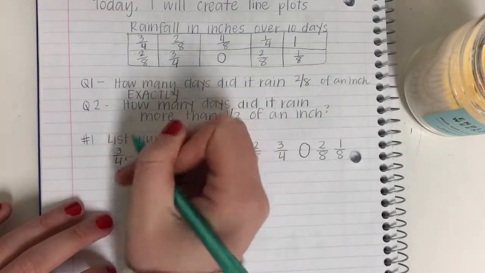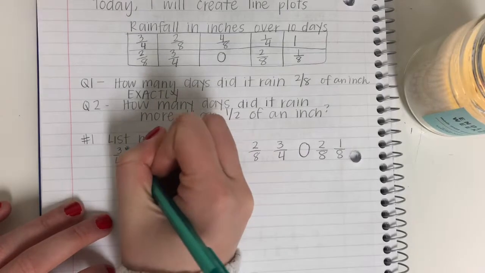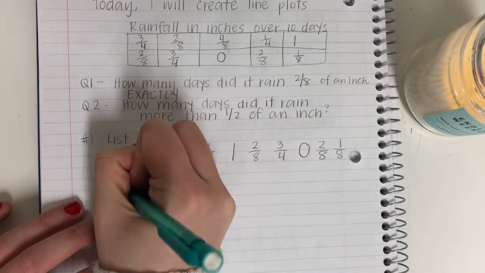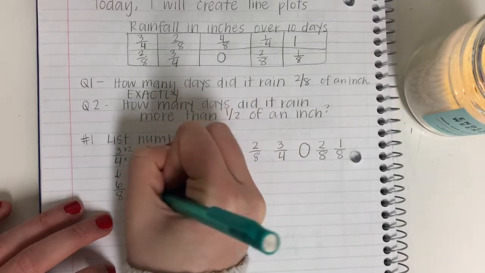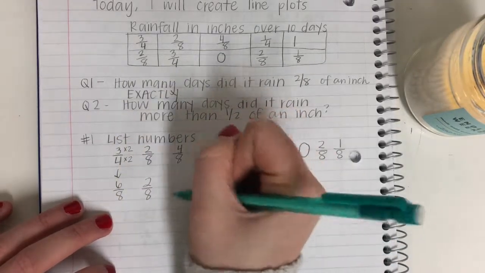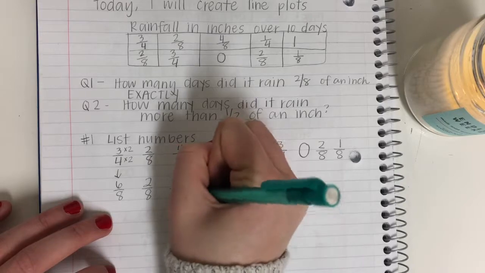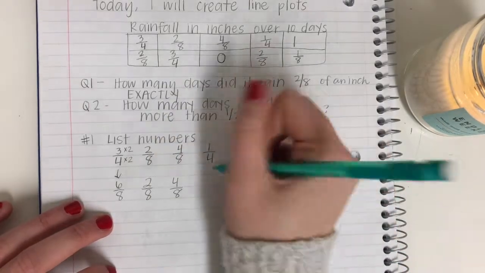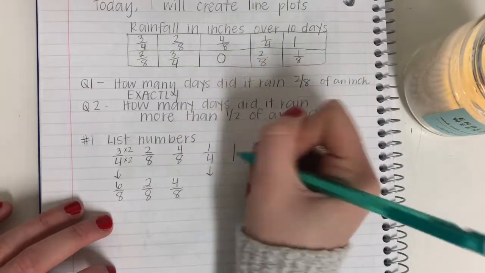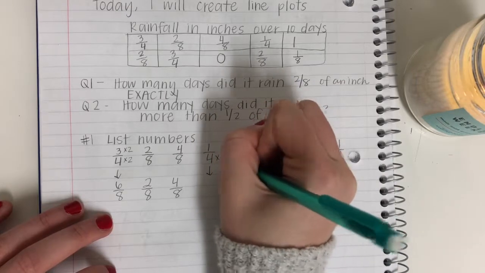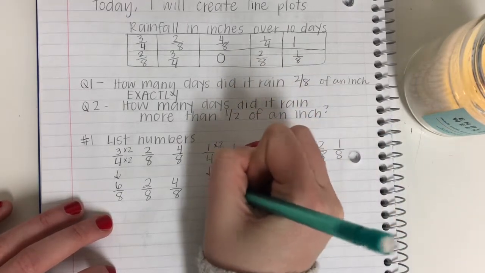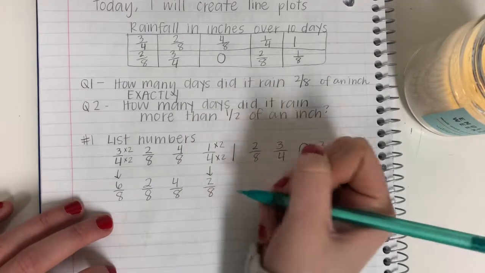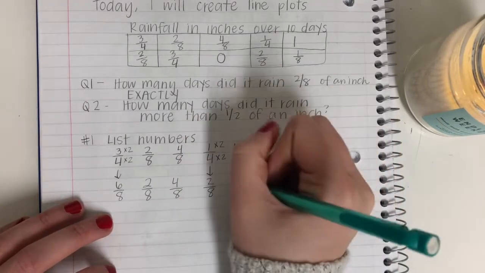So 3/4, well, to go to 8, 4 needs to be multiplied by 2. So times 2. What we do to the bottom, we do to the top. So times 2. So now I have 6/8. Okay, 2/8 I can just bring down. That one's good. 4/8 I can just bring down. 1/4 I can't bring down without converting. So I have to get to 8. So 4 times 2 is 8. What I do to the bottom, I do to the top. So now we have 2/8.